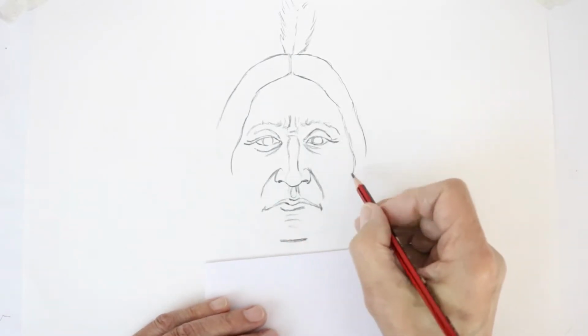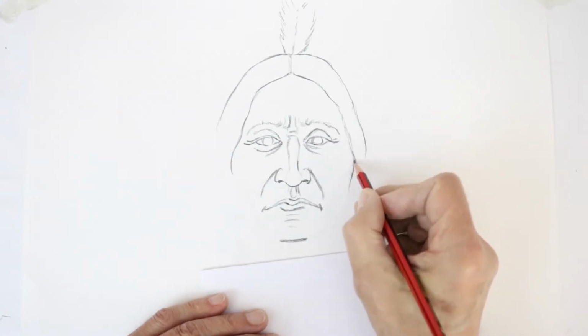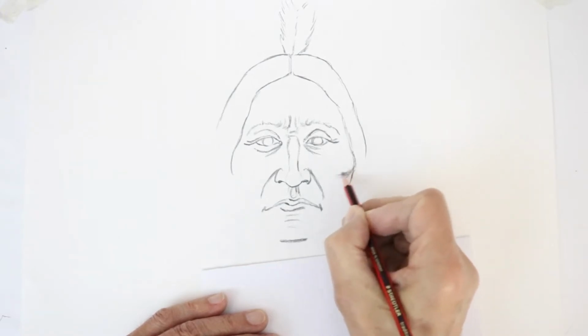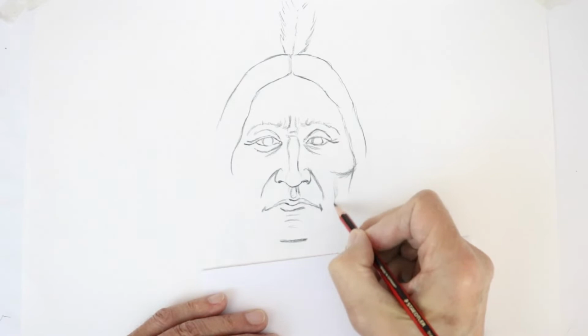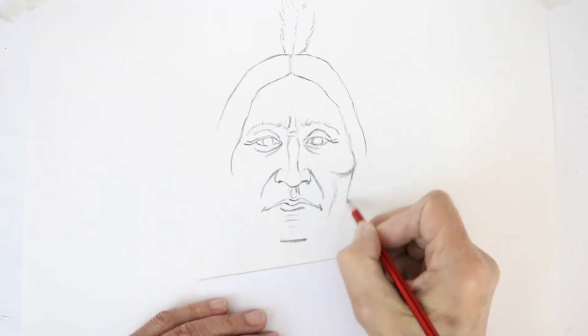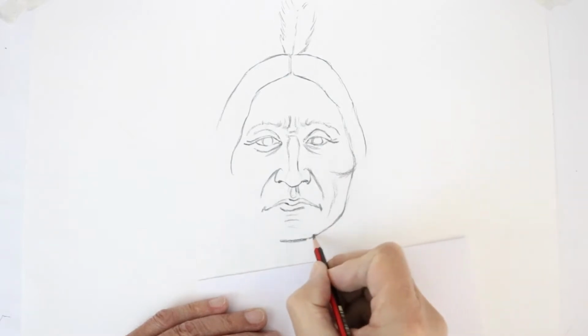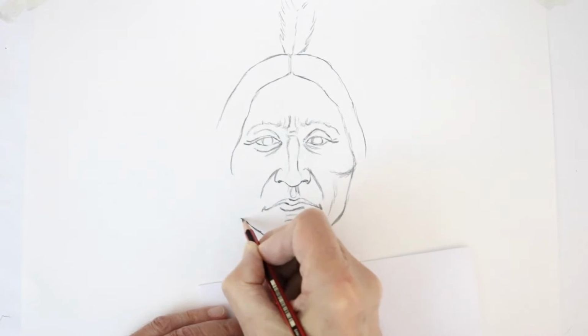I'll be doing lots of shading on this later on, but I'd say this bulge here is his cheekbone, very broad across here. When you're drawing it, make sure you get that breadth and the curve of the cheekbone and the lines of his jaw coming in there, and going back up again like that.